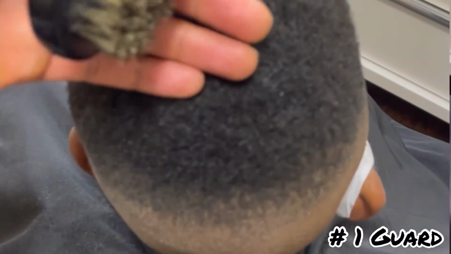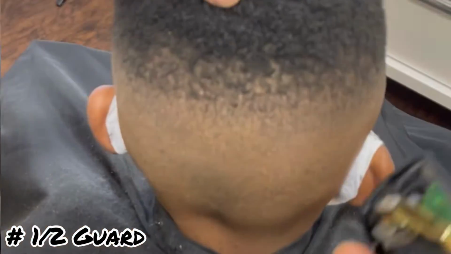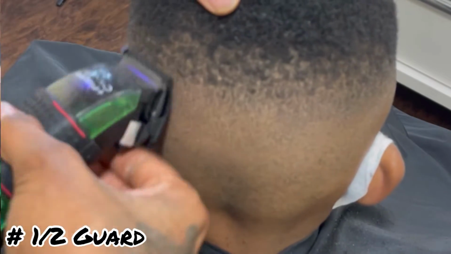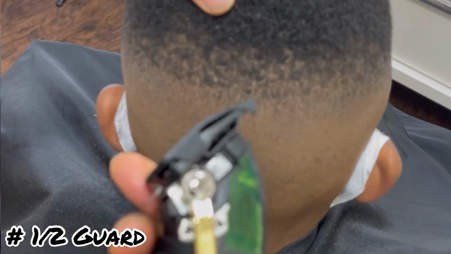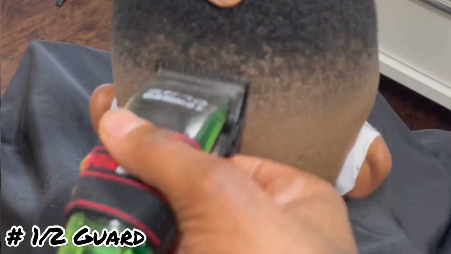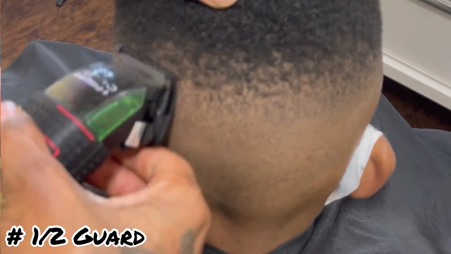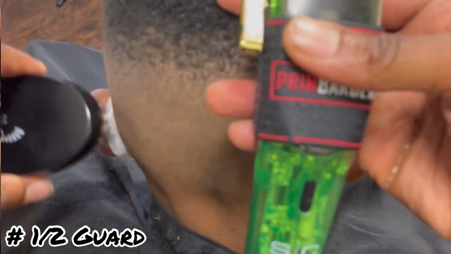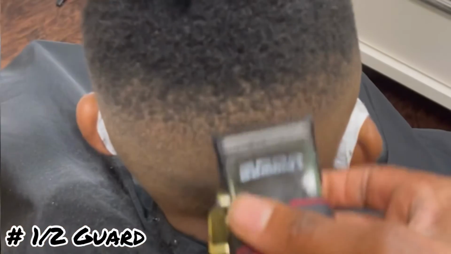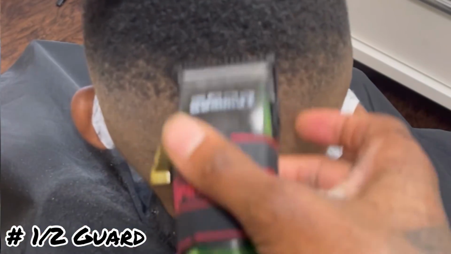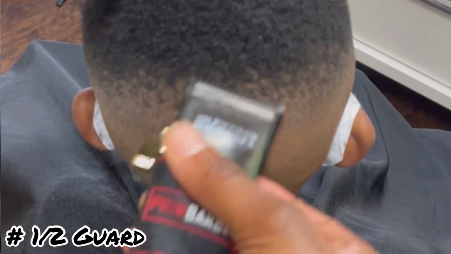But in between the number 1 and the 0, which is the clipper with no guard on it, I have to use that half guard with this Wahl guard system. I could flick it out without the guard, but since Wahl made the guard, it's like, why not use it? So in between the 1 and the 0 is the half, and I'm going to repeat that same process: all the way open with my half, halfway open with the half, and then all the way closed with the half at the very bottom of that line.